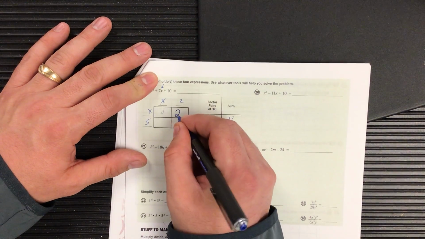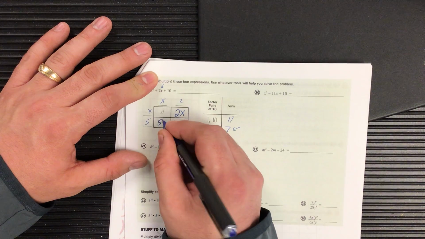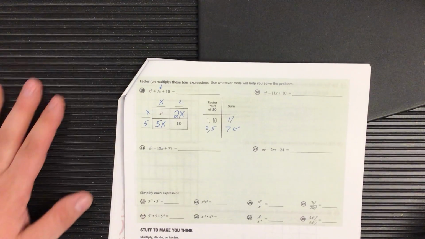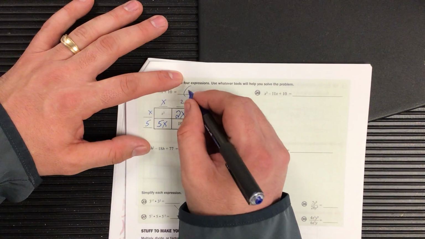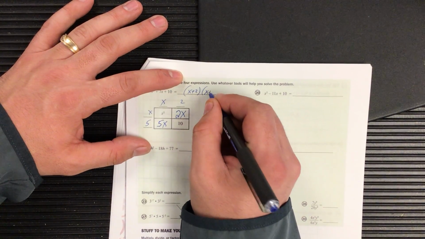Finish the table. This would be a 2x. This would be a 5x. Okay, now it says the factors. So the factors were x plus 2 and x plus 5.